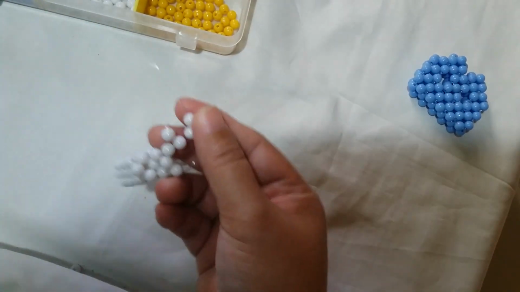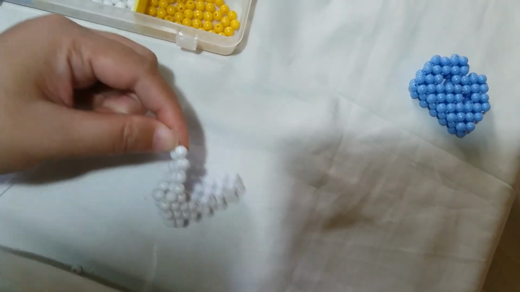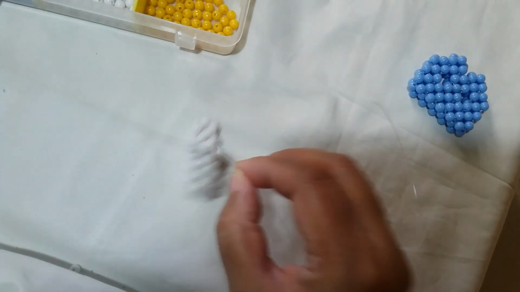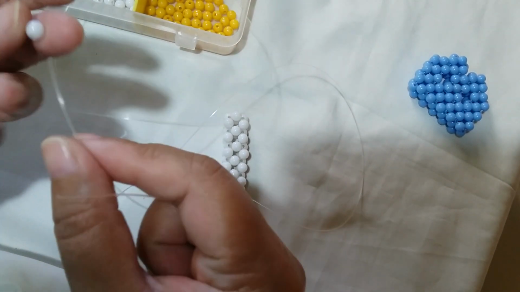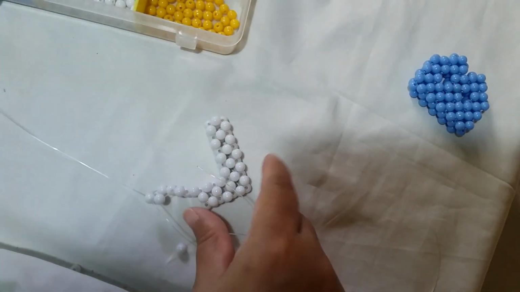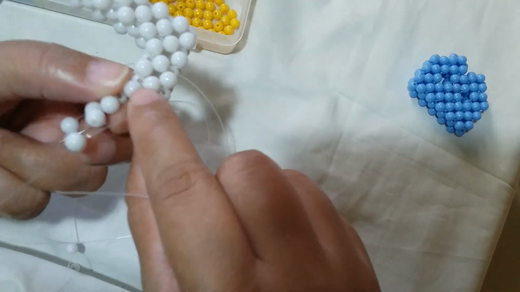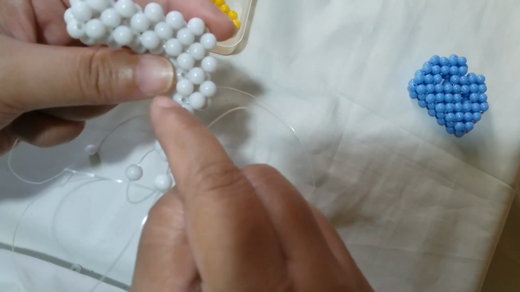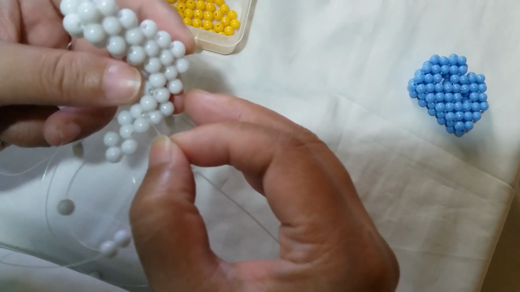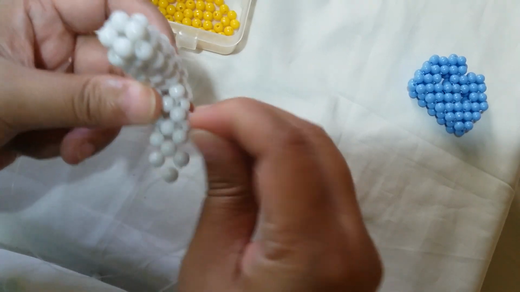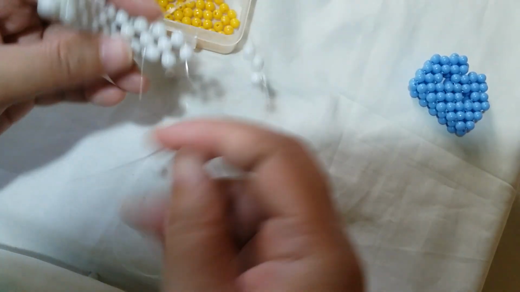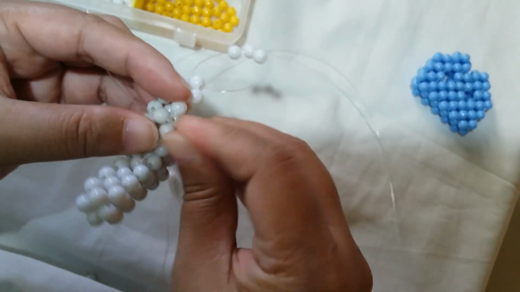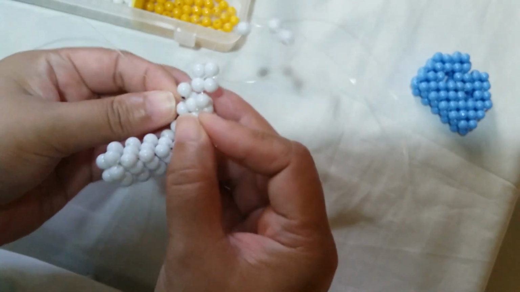Okay, so now we have that 3 clusters of 4. We're gonna put one on the right and one on the left, and we're gonna salikop on that same bead where the clusters are formed. See, we're not going here, we're going in the bottom part so that it will slant. It's a little bit tricky.